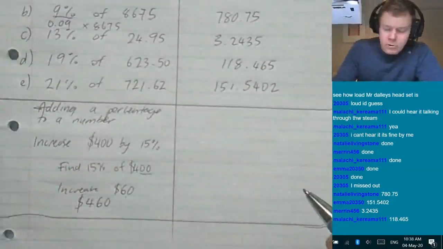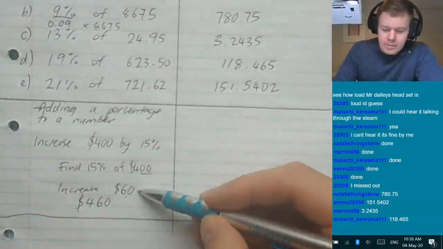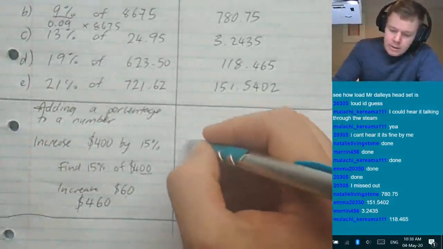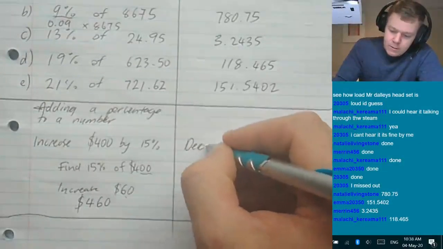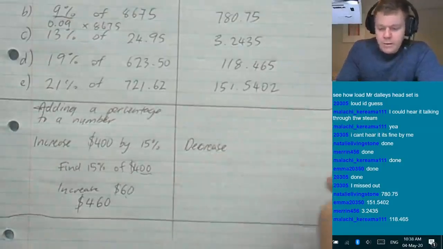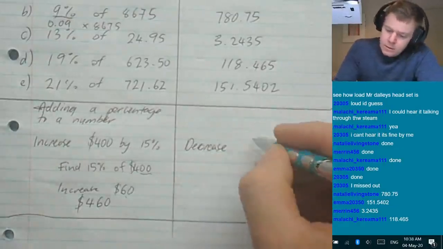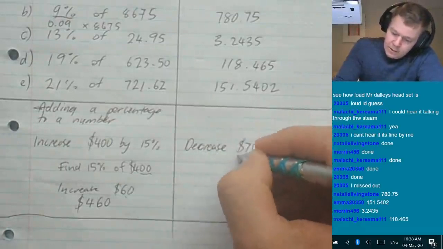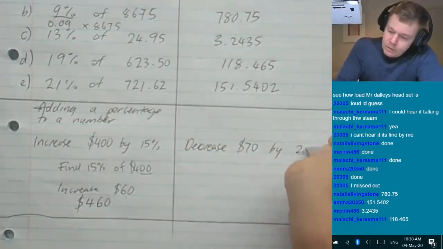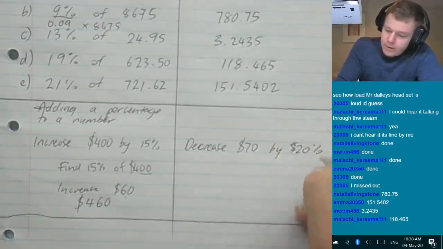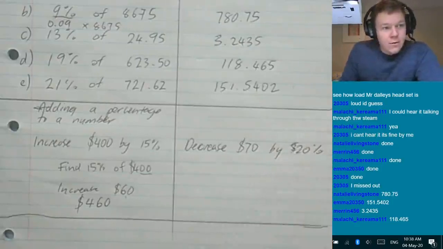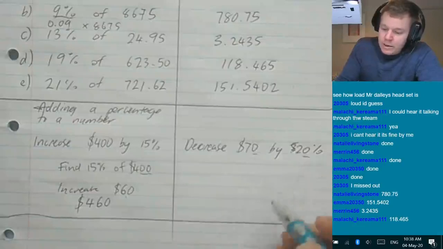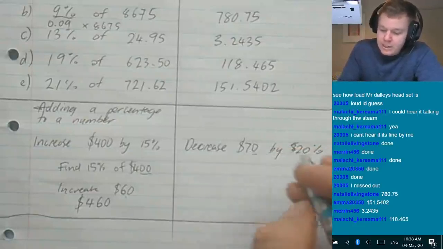Maybe I'll do a subtraction one, because it's essentially the same, except you take it away at the end. So decrease $70 by 20%. So we've got two zeros available, so we can do 7 times 2 is 14.